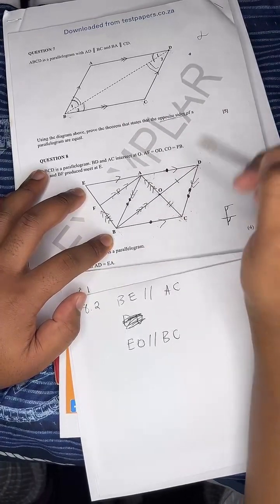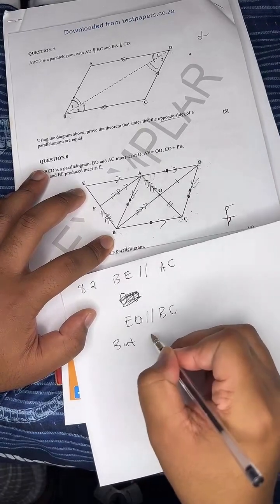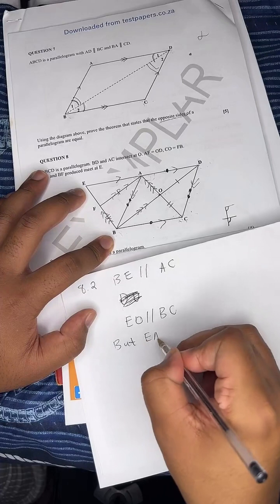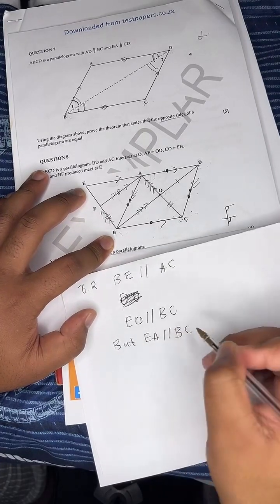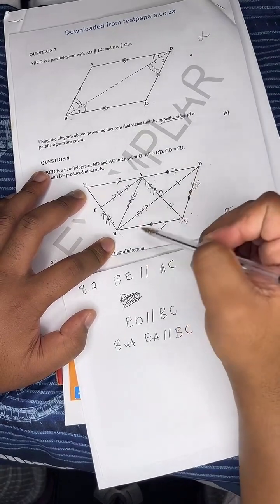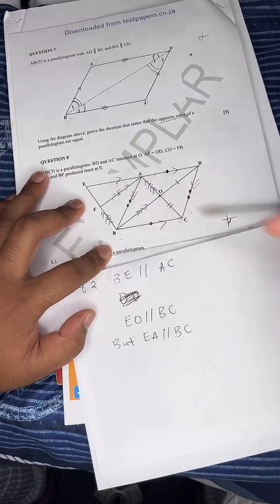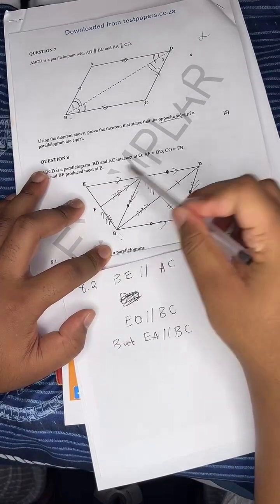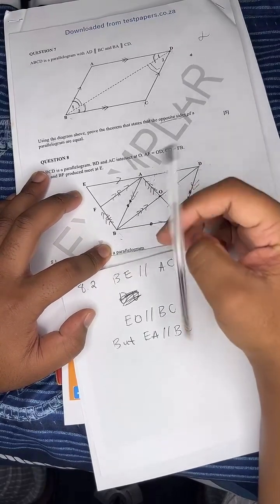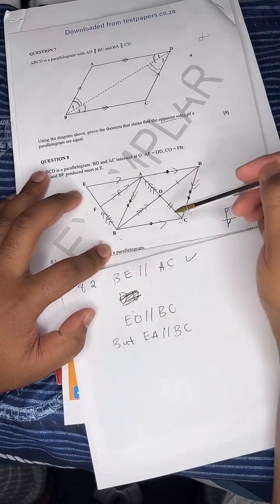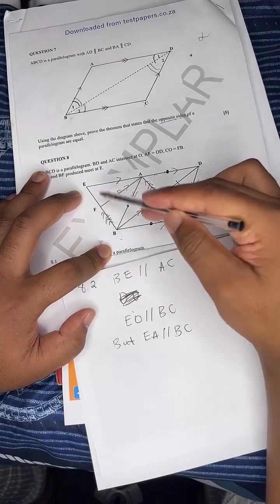So EA is parallel to BC. Making this, remember that now we proved that BC is parallel to EA, and also we proved here that BE is parallel to AC. So making this a parallelogram.